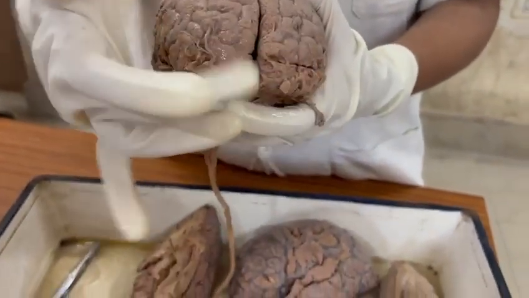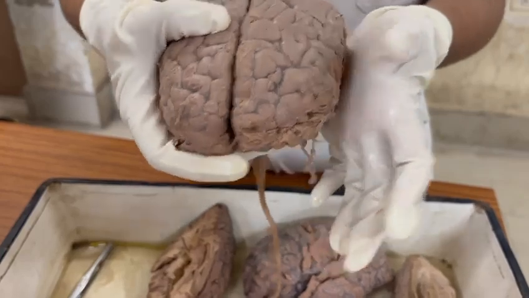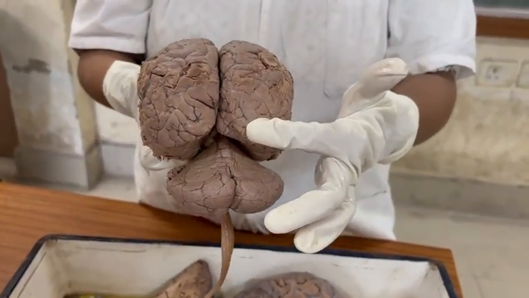These two anterior ends of the two hemispheres are called the anterior pole or the frontal pole. Posteriorly, these two are called the two occipital poles or posterior pole.